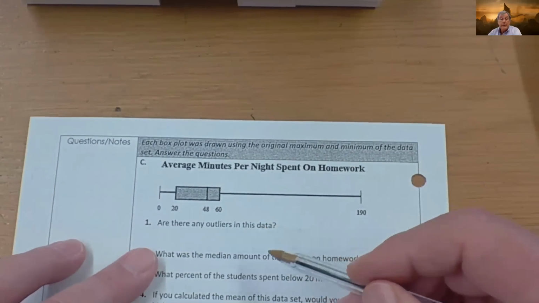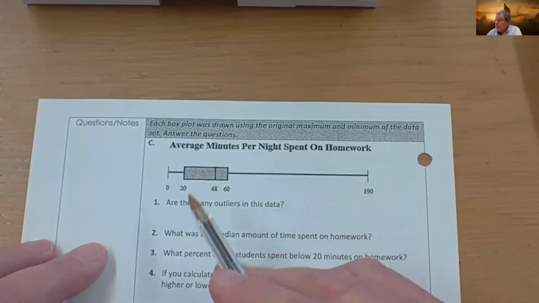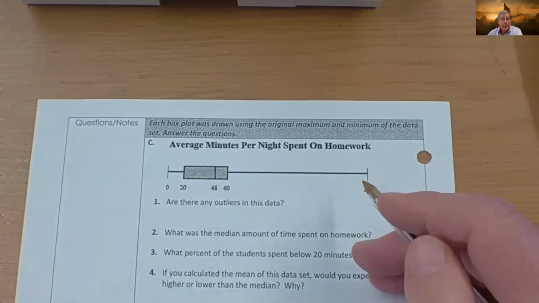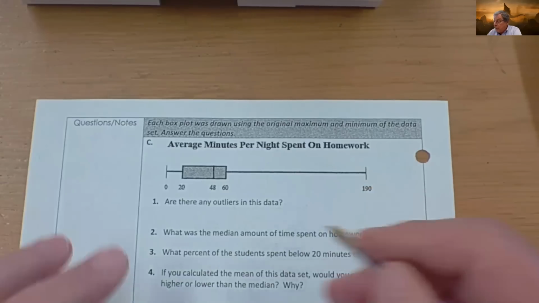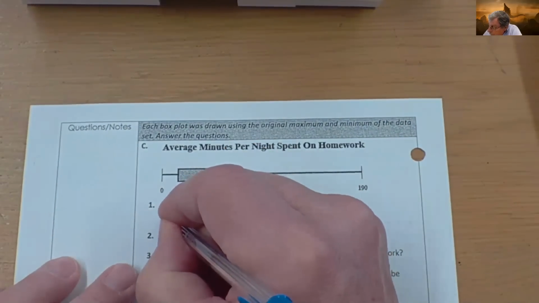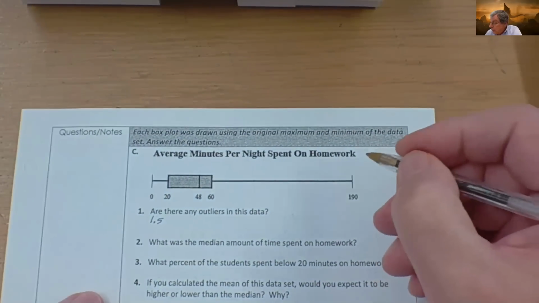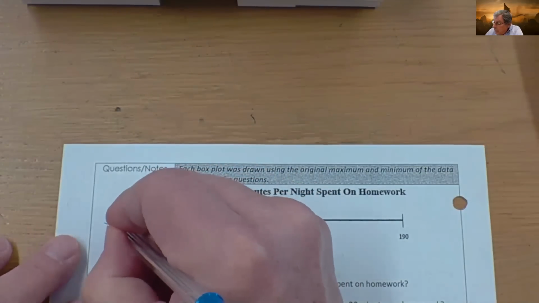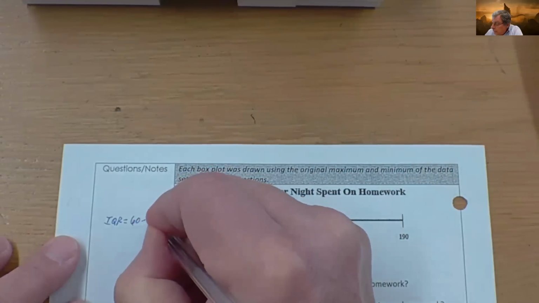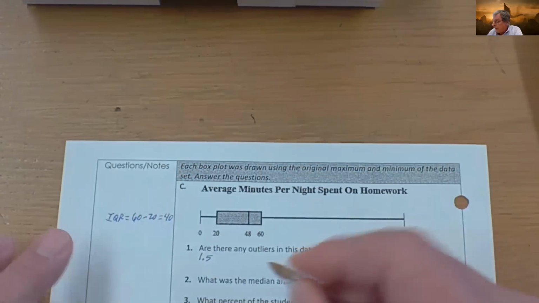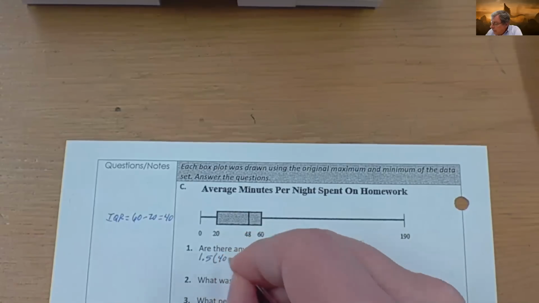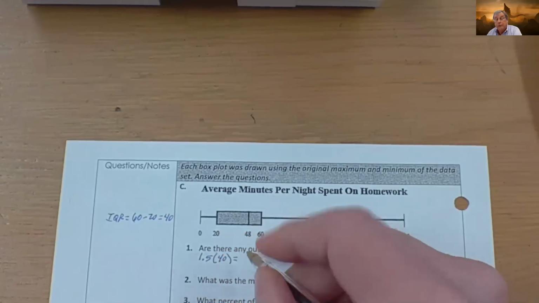Are there any outliers in this data? We don't know. We're gonna have to calculate. So remember, to find the outlier, we need 1.5 interquartile ranges. Oh, what is the IQR? Well, I'm going to do it right over here. The IQR is 60 minus 20, or 40. So 1.5 times 40. Well, 1.5 times 40 is 60.